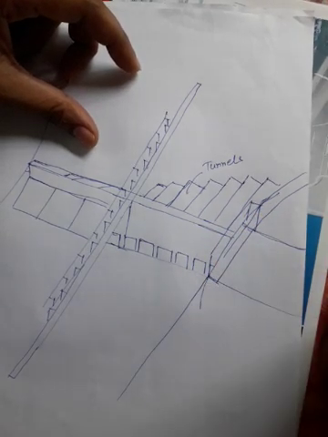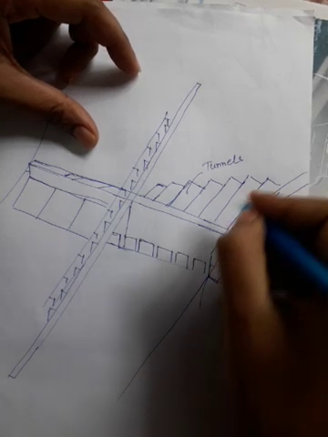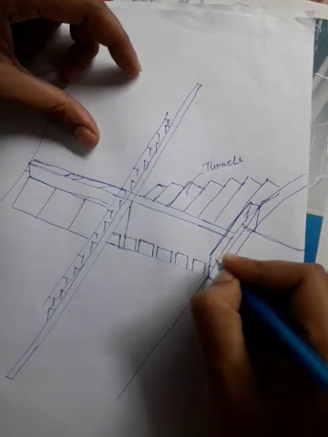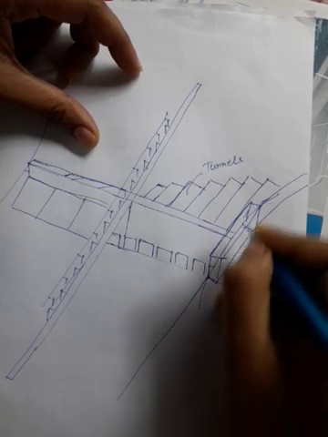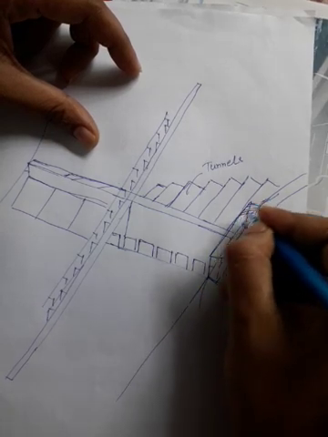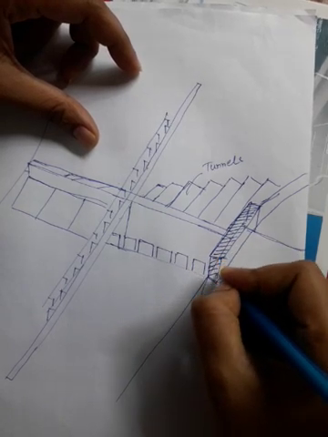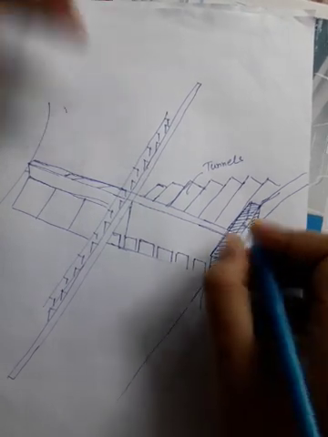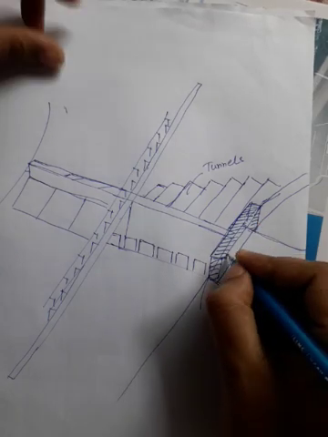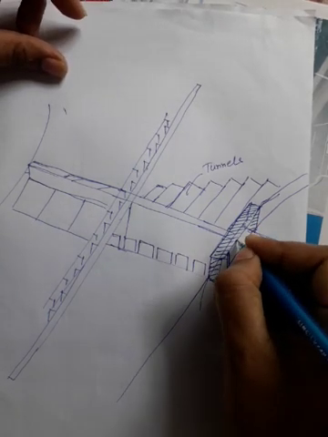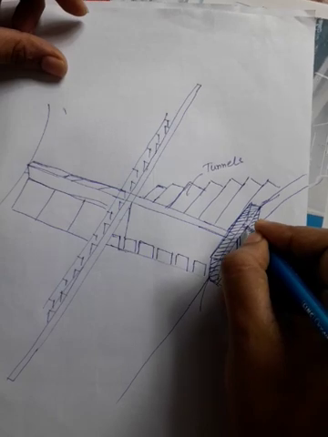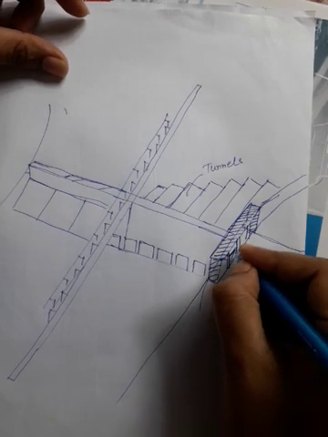Let me use another color pen. So this is the canal head regulator. Below this there are gates.